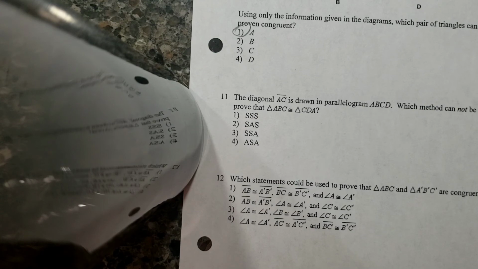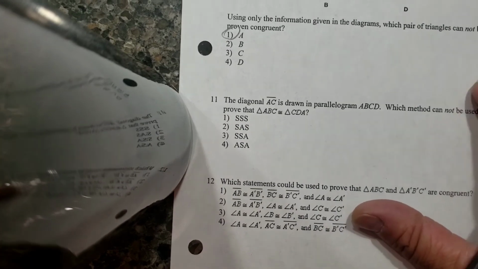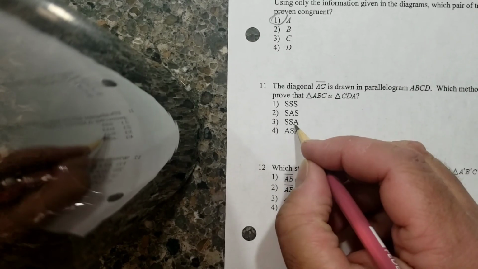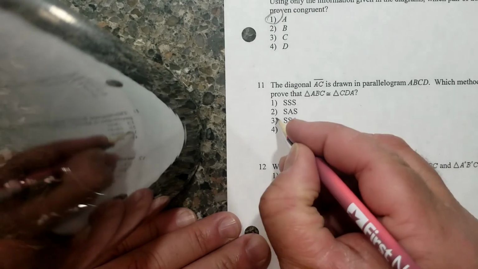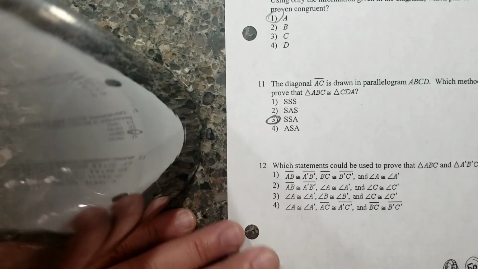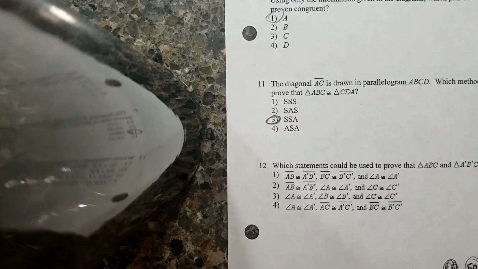Now, normally I would draw this out immediately, but if you just take a look at your answers, one of the answers doesn't even fit. There is no side-side-angle, okay? So that cannot be used to prove. We have no side-side-angle. So you can take that one right out of there.